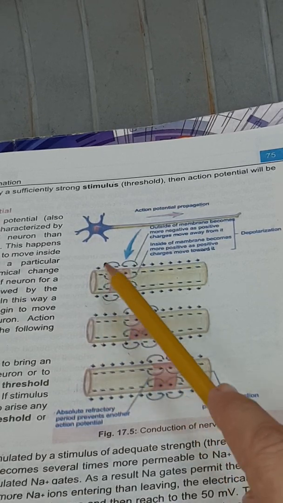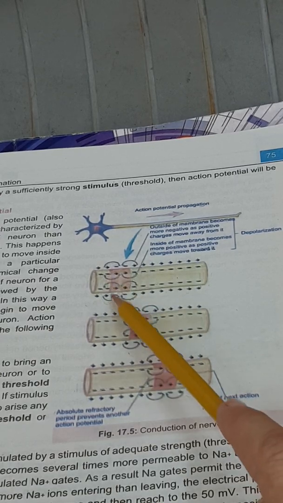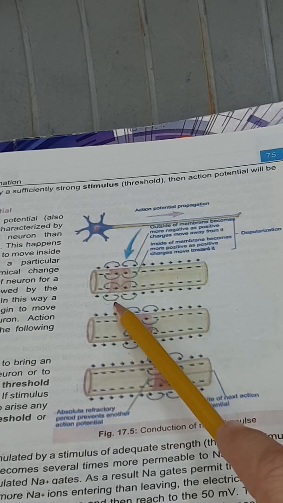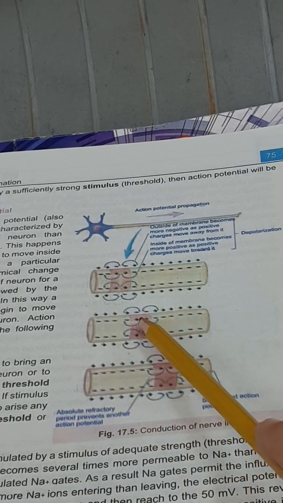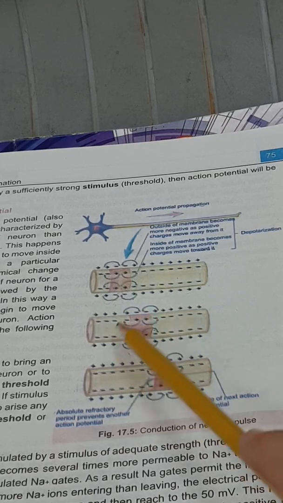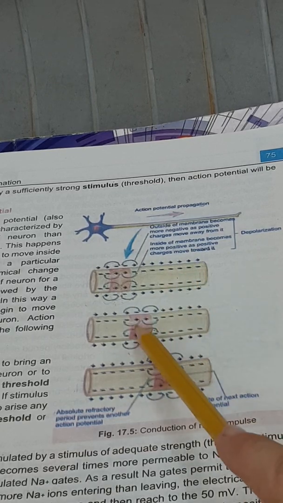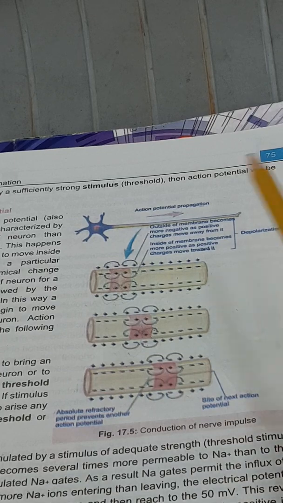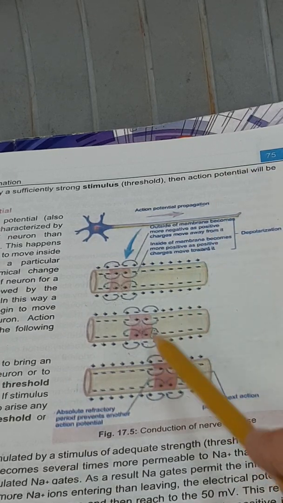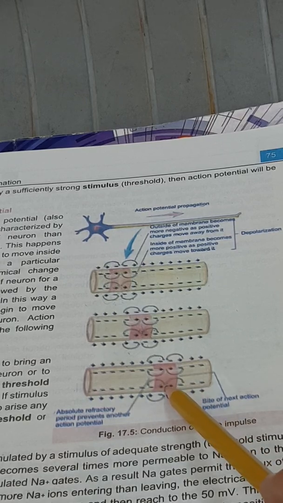Repolarized means that with the opening of the sodium gates, potassium gates open too. After a few milliseconds, after the opening of the sodium gates, potassium gates open, and potassium starts leaking from inside toward the outside. When potassium starts leaking, moving from inside toward the outside, the membrane again starts becoming polarized, and this state is known as the repolarized state.